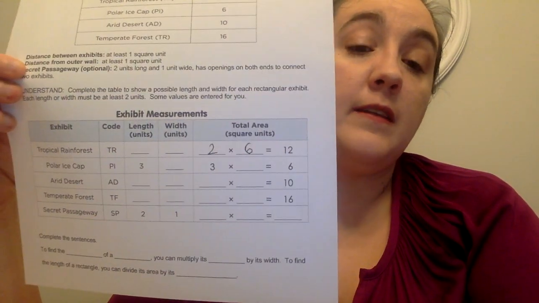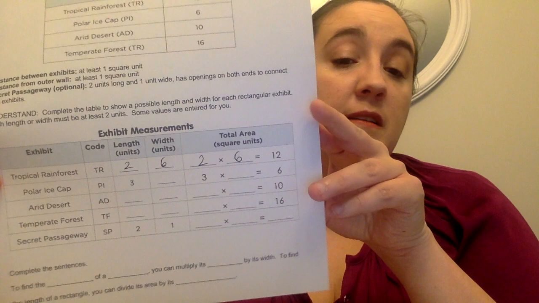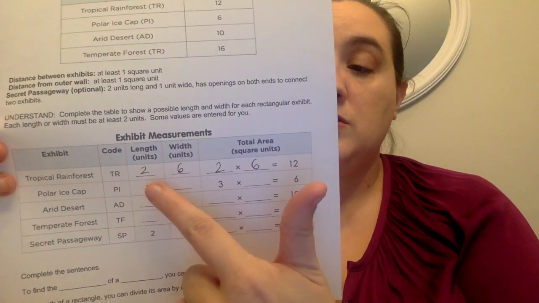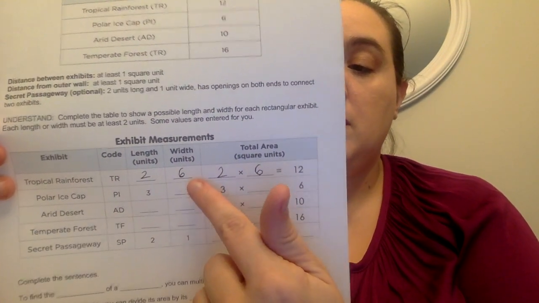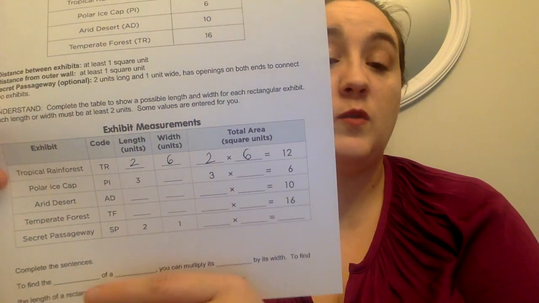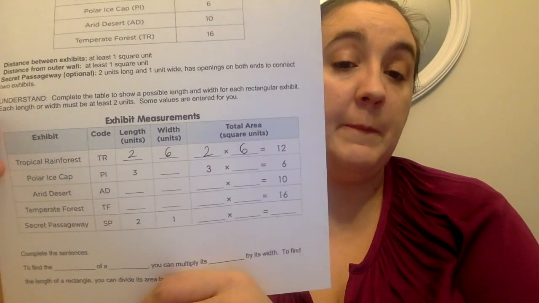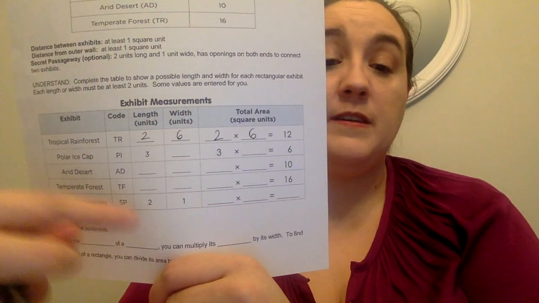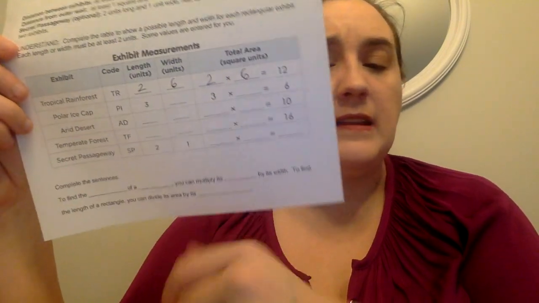So when I fill in the chart, I will have a length of 2 units and a width of 6 units. So that means that I will have 2 units and 6 units, and 2 units times 6 units is 12 square units.